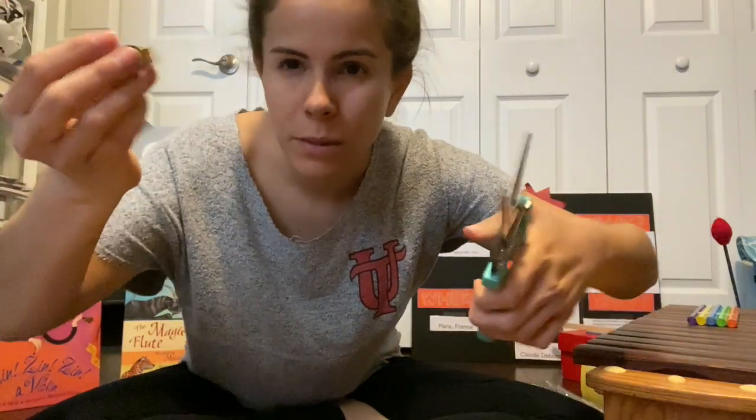So, see, I cut the balloon, right? The long part first, and then it was still a little too tight. So I cut a little bit more off. So I ended up cutting twice, but go a little bit at a time after you cut the long part, because it just depends on the size of your canister, okay?